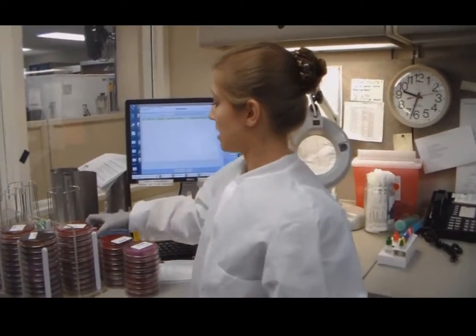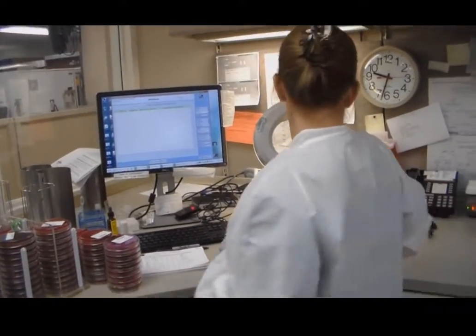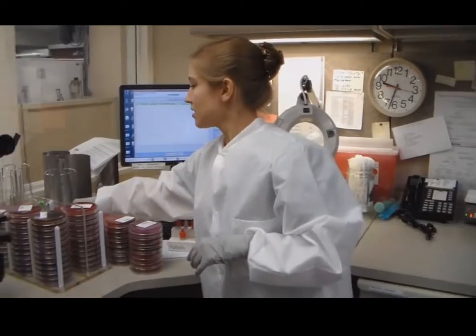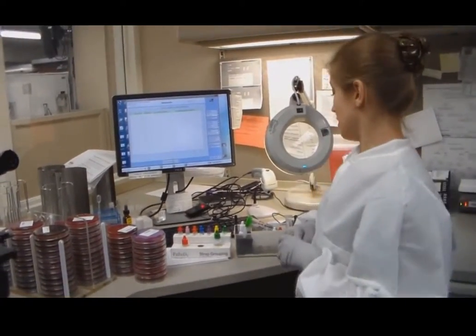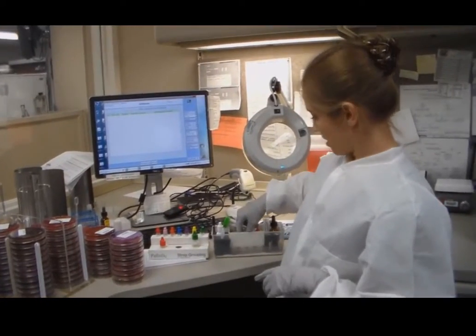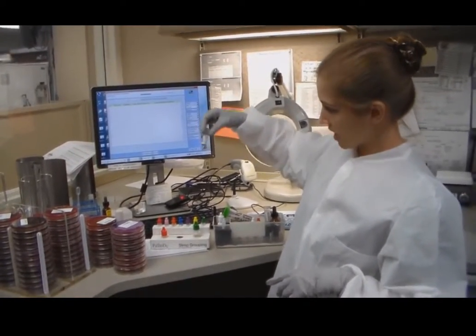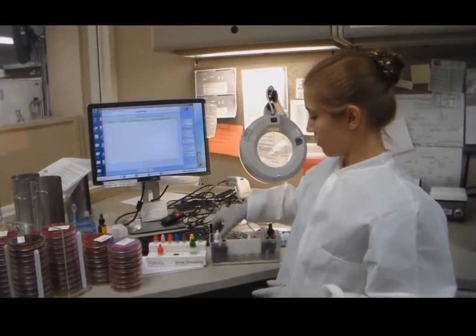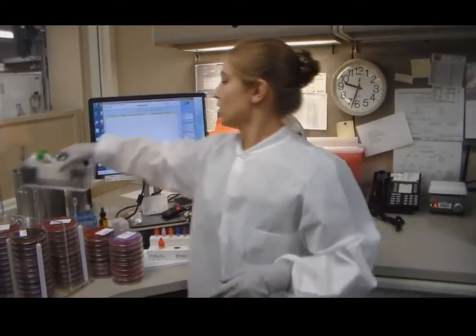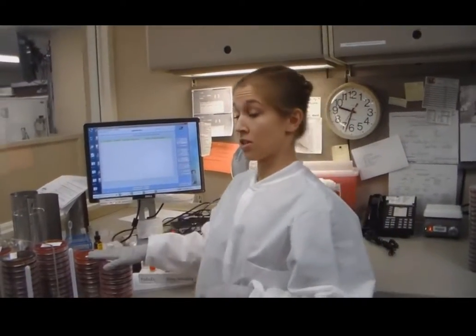After we isolate it, we can ID it. We have many different bench tests that we can use to get a quick ID, anything from the staph latex, coagulase, oxidase, or indole. We'll use those for a quick ID so we can get the ID of whatever's causing the problem to the doctor as quickly as possible.